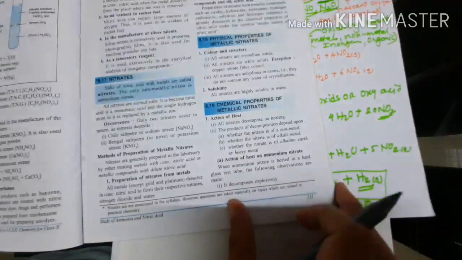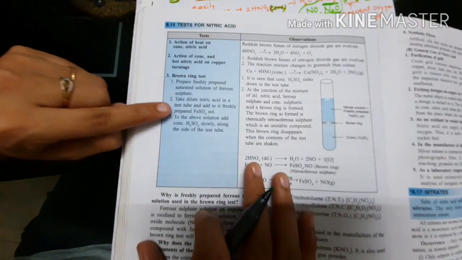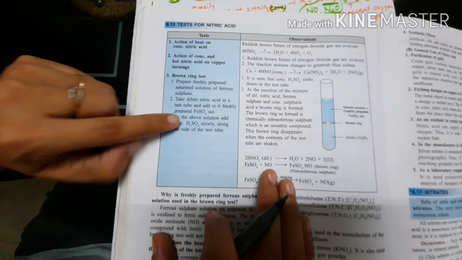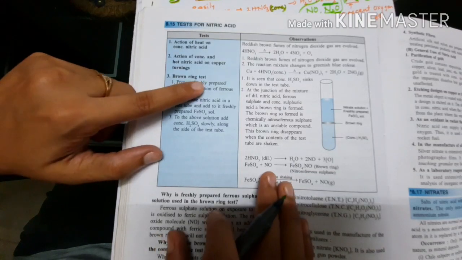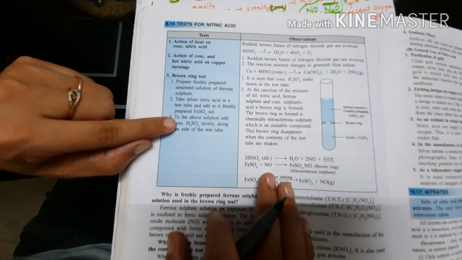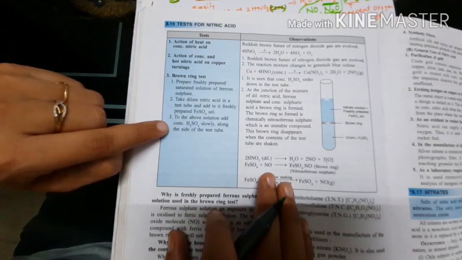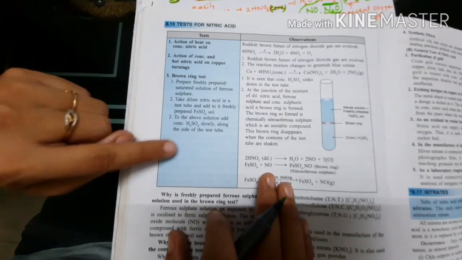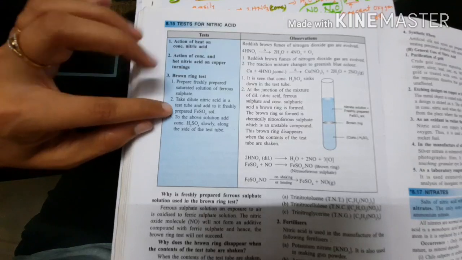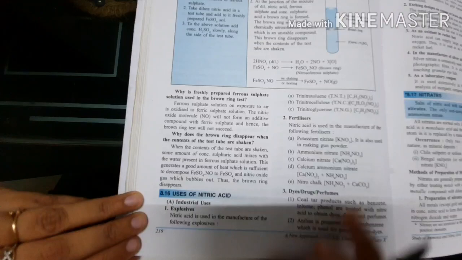Now the test for nitric acid. For this I am sending you an animation video link of the brown ring test. Brown ring test, very nice, that you will also do in practical. After watching this video, and the other video I will send you, watch both of them, and then read the uses of nitric acid.